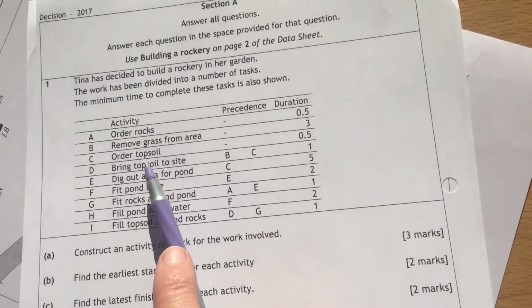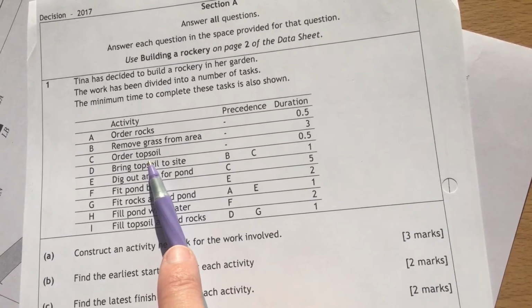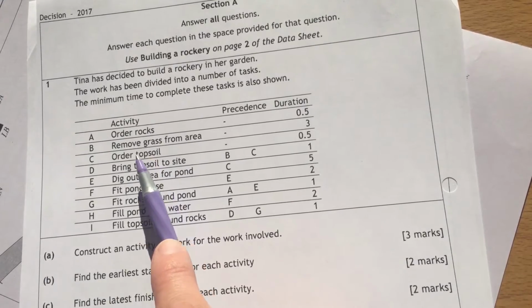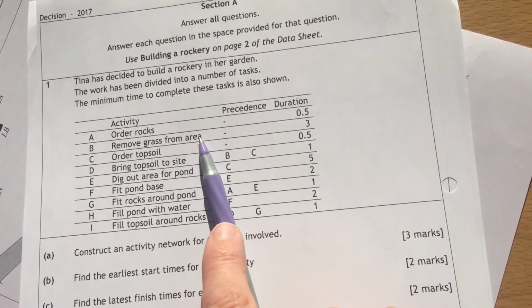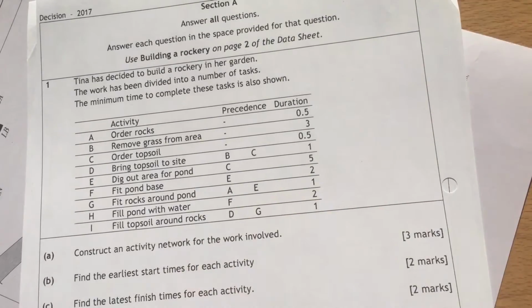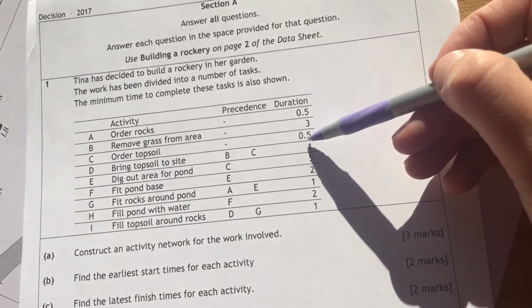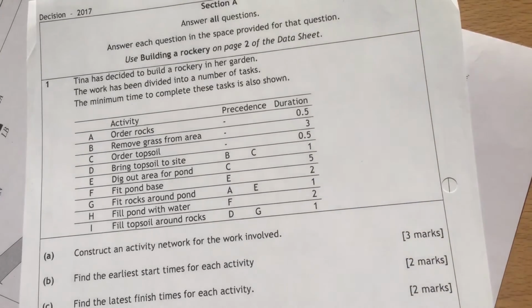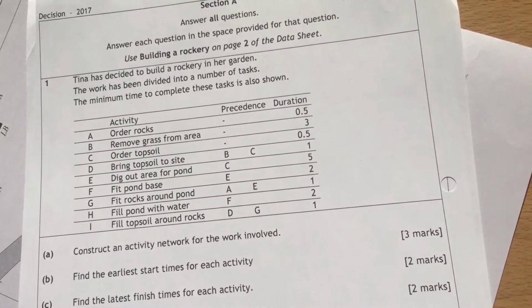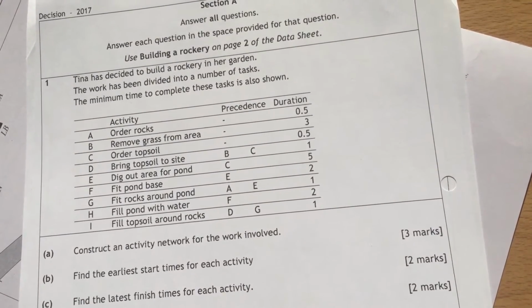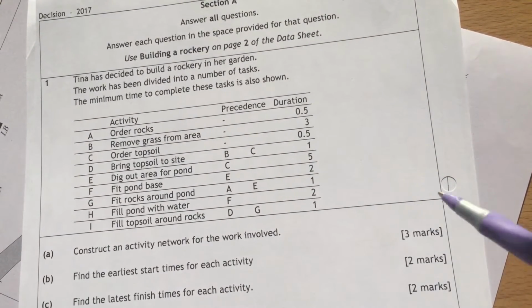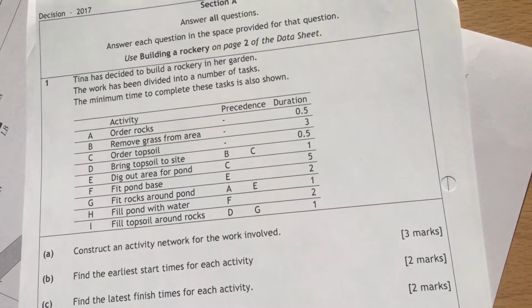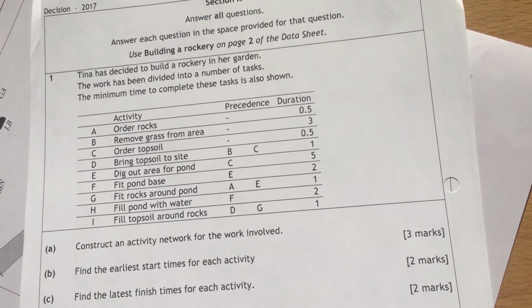So in order to bring the topsoil onto site, you need to have ordered the topsoil, and from my point of view, you need to have removed the grass from that area, because otherwise it will die underneath the topsoil. So these durations tell you how long something's going to take. People will normally do the whole of A, B and C actually in a single diagram.